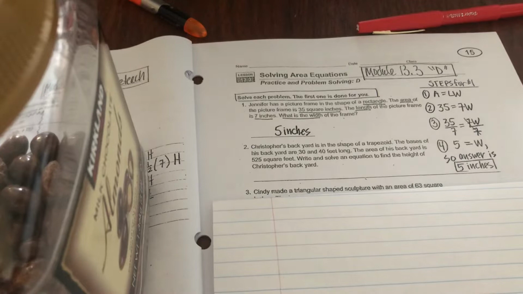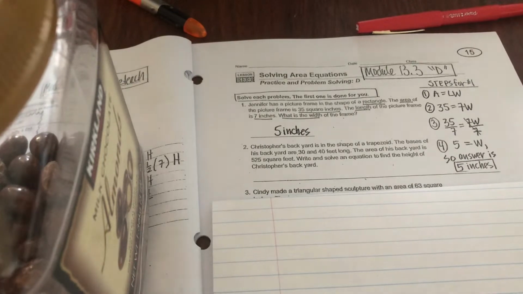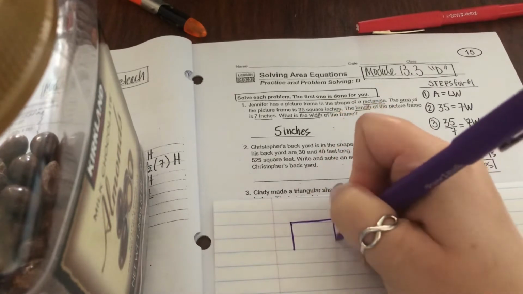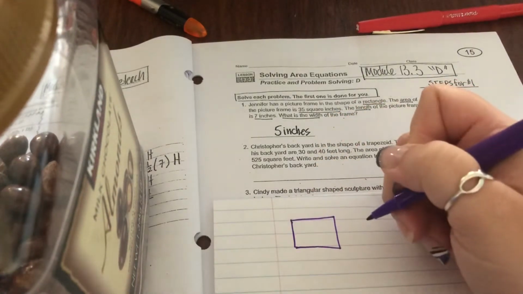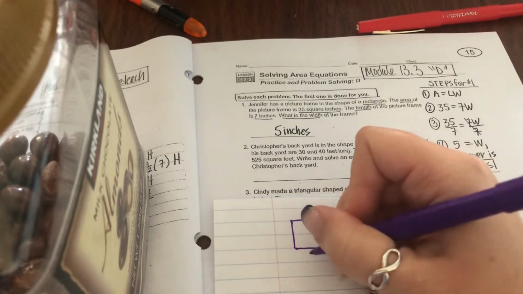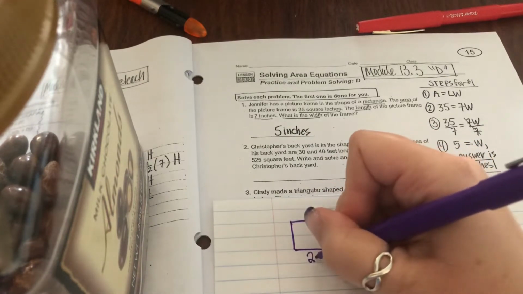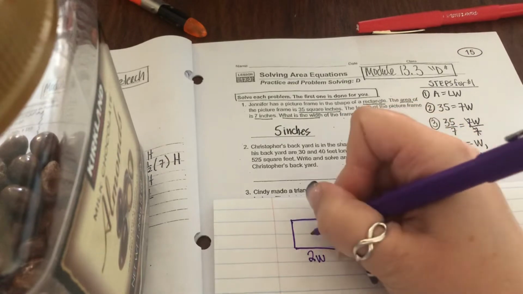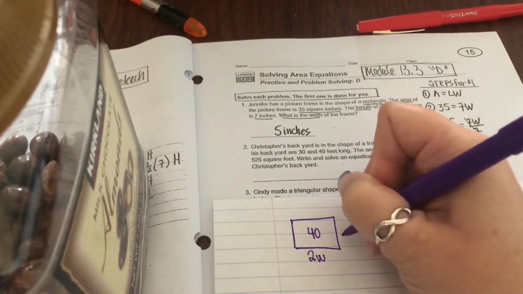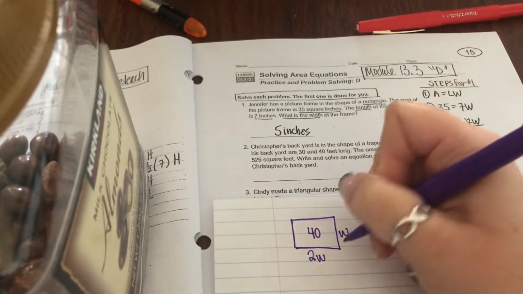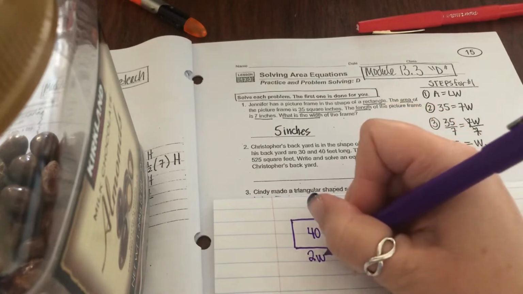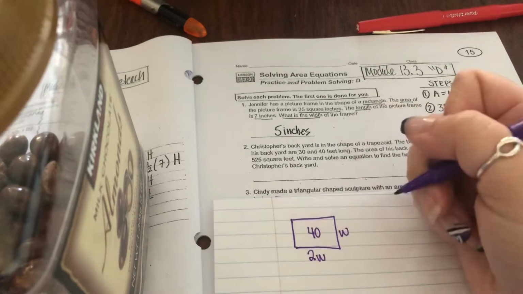When you're dealing with shapes, it's sometimes helpful to always draw a picture. For instance, if they're talking about a rectangle and they say the length is equal to twice the width and the area is 40, and you're like, okay, they didn't tell me the width. So the width is just W, and this length right here is twice whatever that width is. And then this is my area.